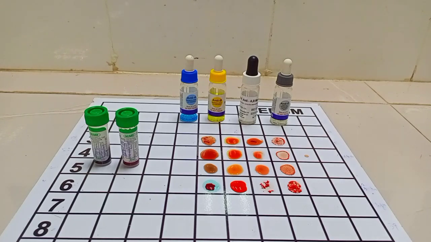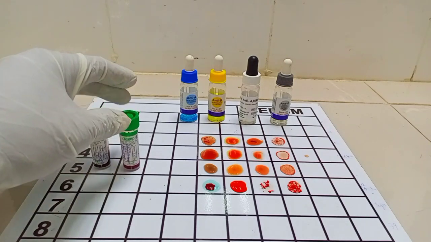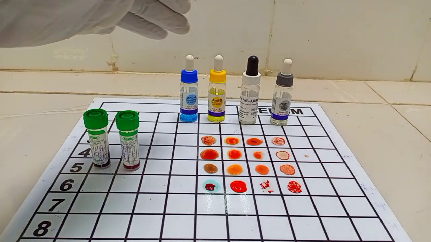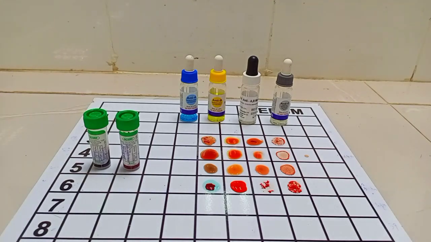On today's tutorial, I have two samples right here. We are going to determine the blood groups, and of course, if you look right before me is my Antisera.